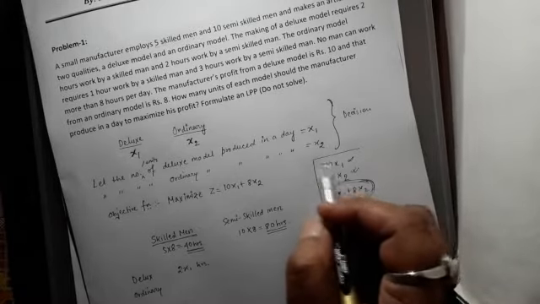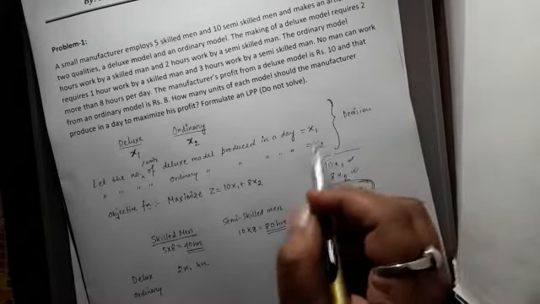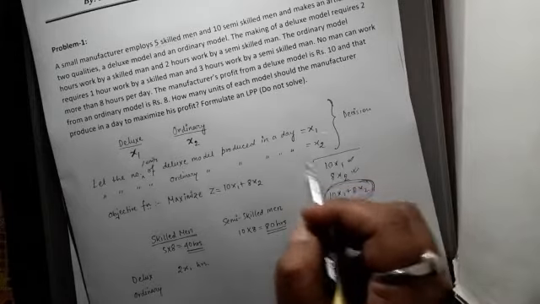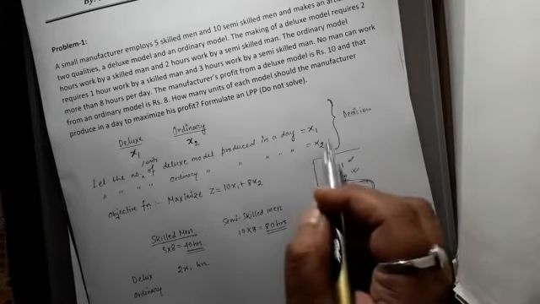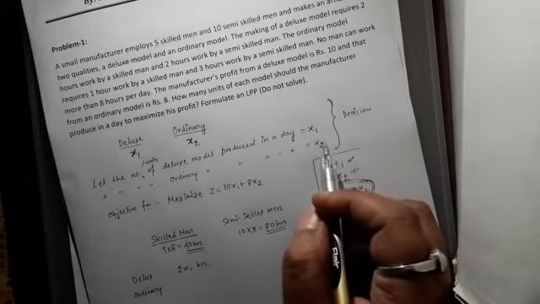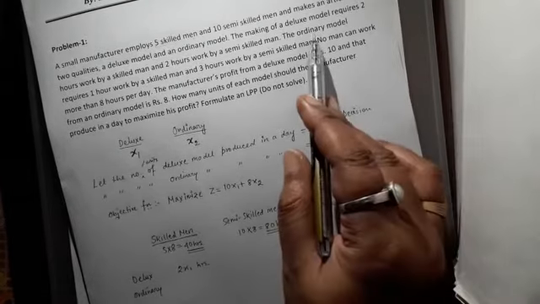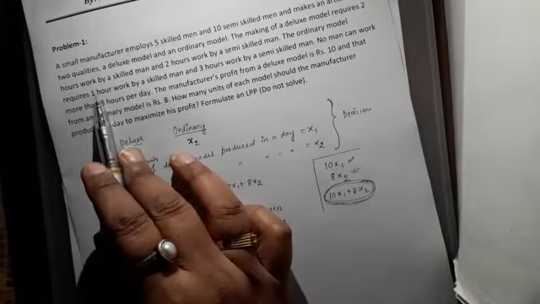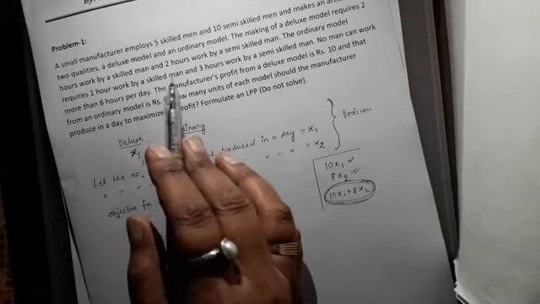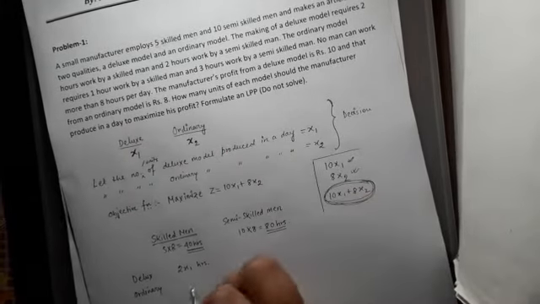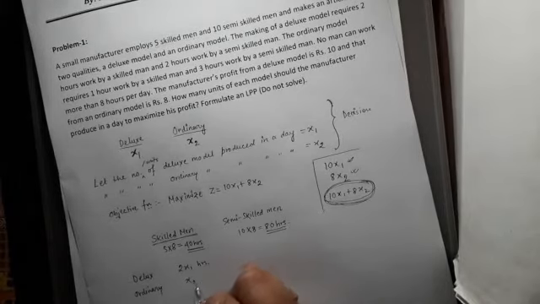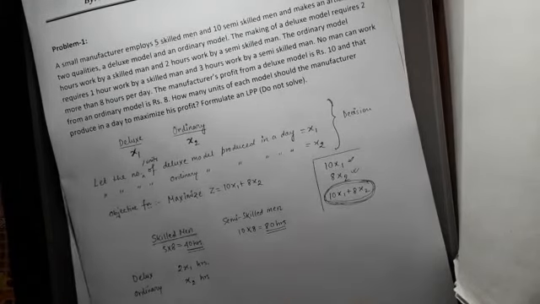So what is the total amount of time required for producing x2 units of the ordinary model? For 1 unit it requires 1 hour work by a skilled man, so for x2 units you need x2 hours by a skilled man.